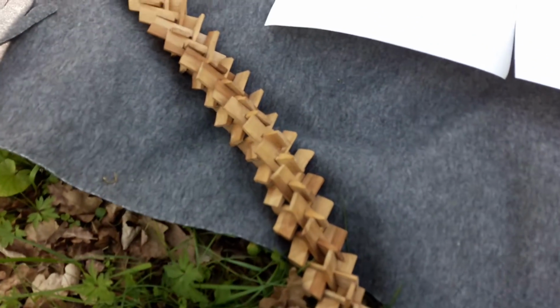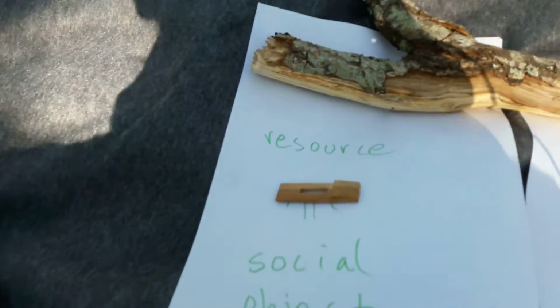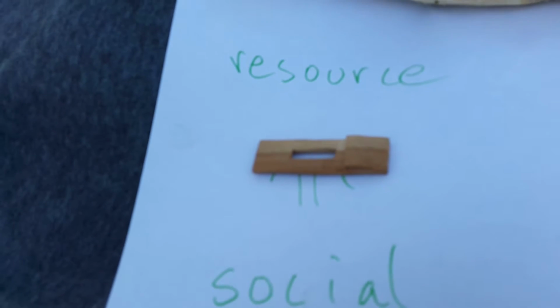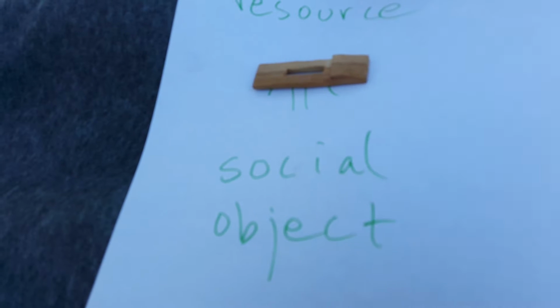This chain can now only be taken apart from one side, and then the first piece of wood is going to be the first instance of the resource class, meaning the first part of the meaning that refers to the social object in the sentence, right?